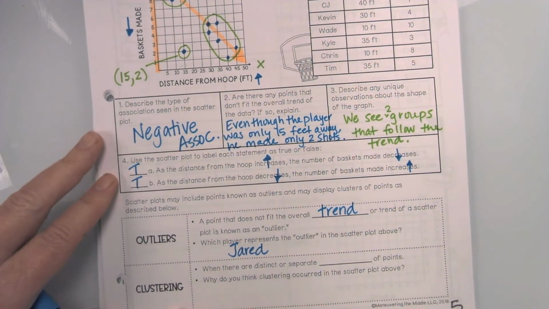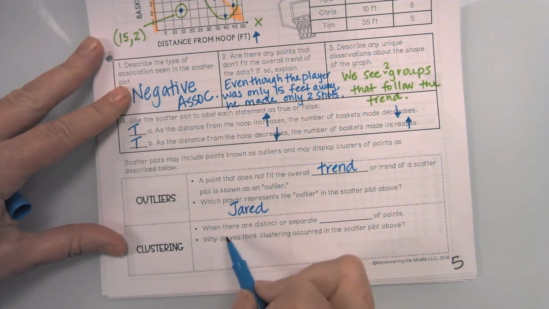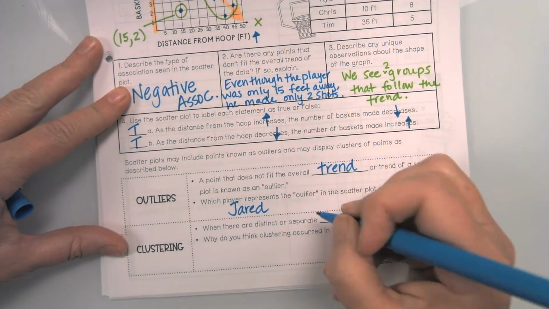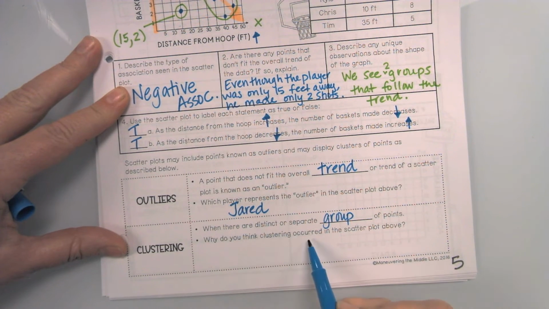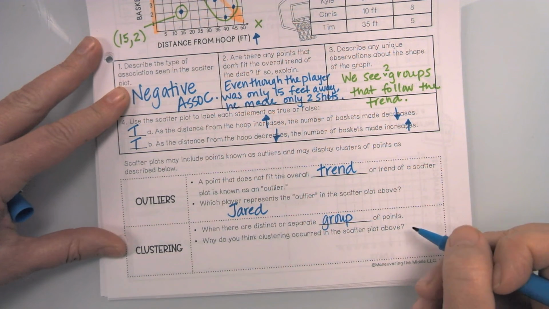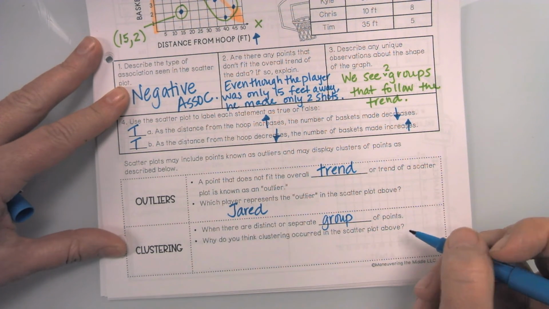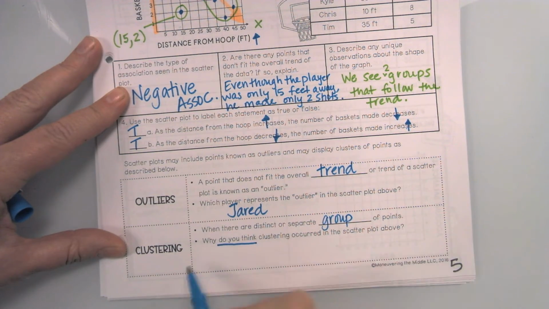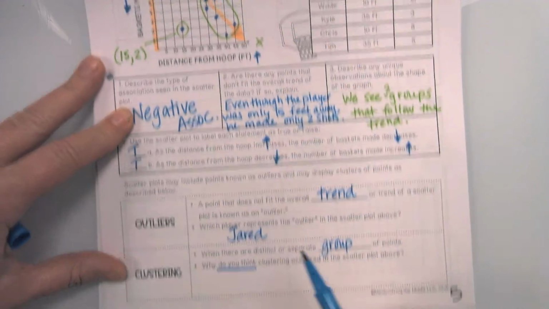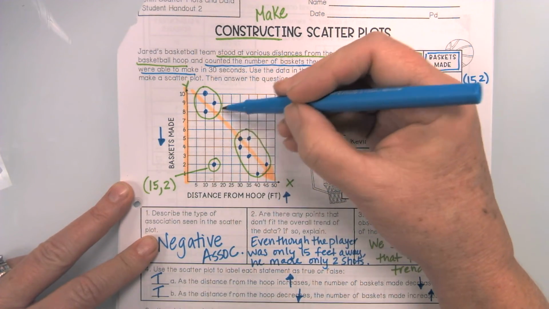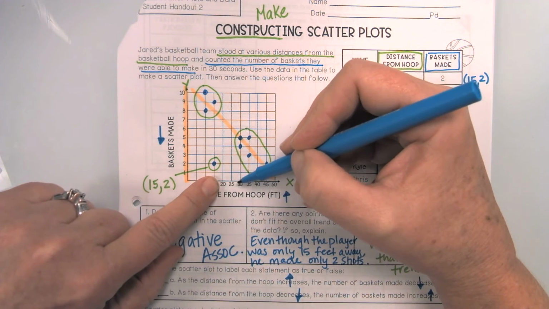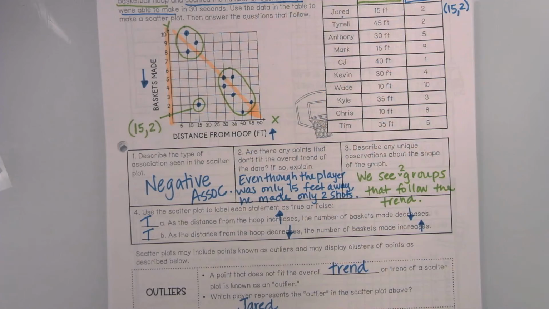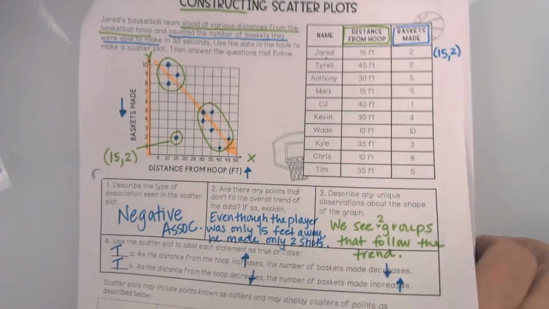Okay, we also have what we call clustering. Clustering is when there is a distinct or separate group of points. Why do you think clustering occurred in the scatter plot below? Now, since we weren't there, we can't actually have a right answer and a wrong answer. Notice it says, what do you think? So go ahead and write down, why do you think there are clusters here? In other words, what happened here? Why did nobody between 20 and 30 make a basket? Once you write it down, go ahead and go on to the back side.